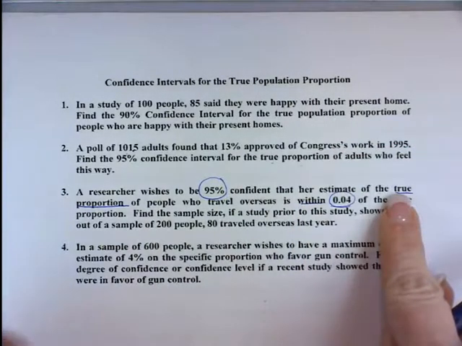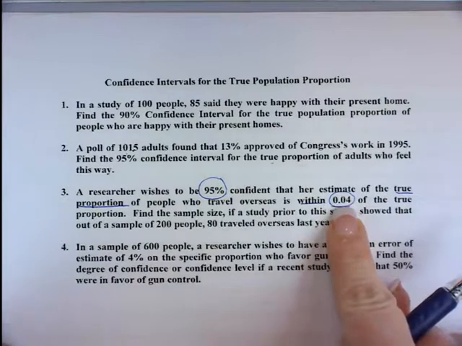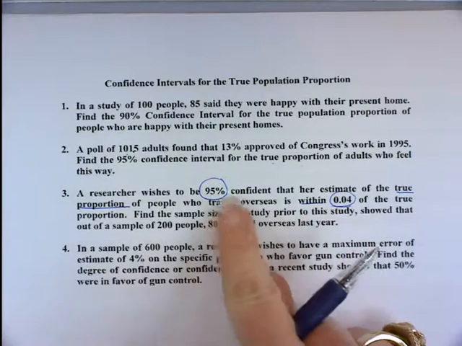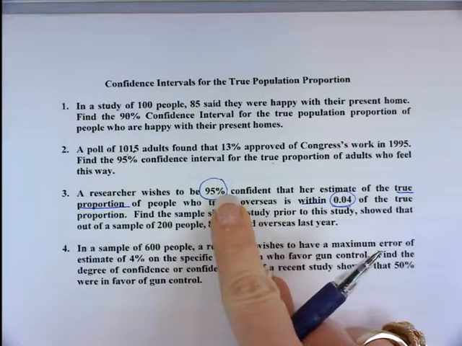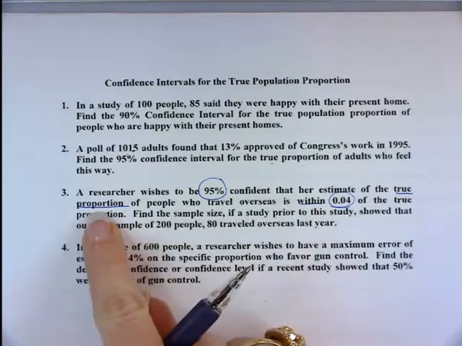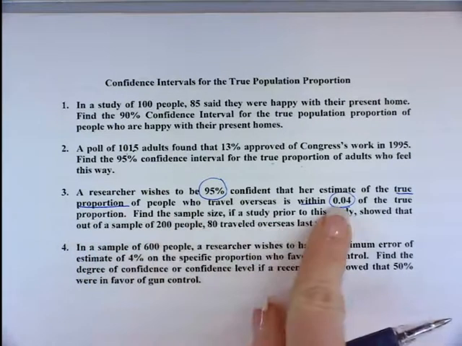This person is saying that her estimate, her margin of error, is 4%. The key word is within. So she wishes to be 95% confident that her estimate of true proportion P, and that would be the maximum difference between P hat and P, which is the margin of error. The margin of error is only 0.04.